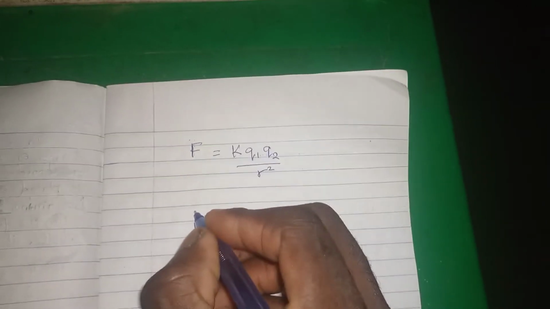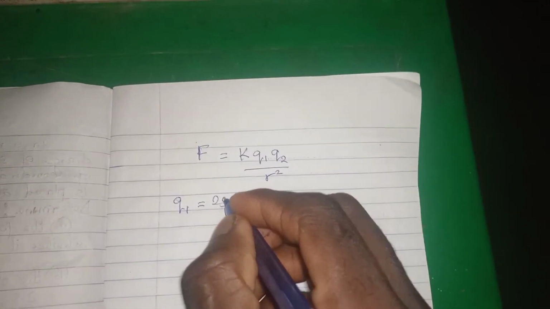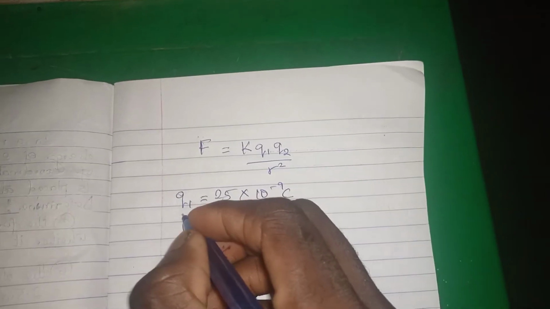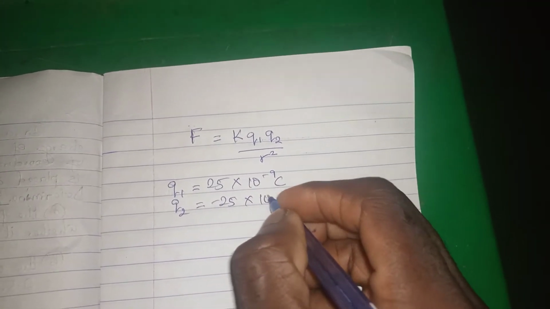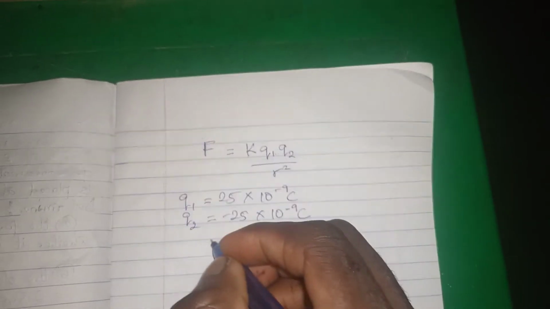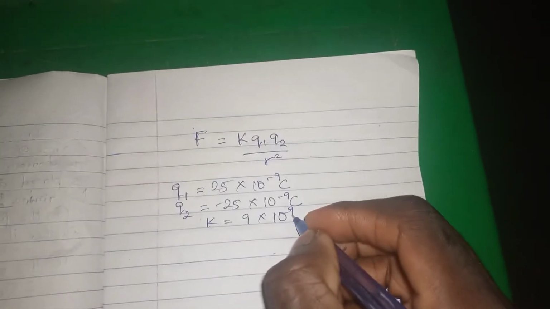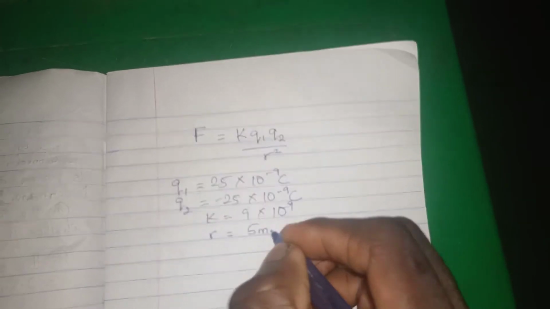This is the formula for the Coulombic force. So we have Q1 as 25 times 10 raised to power minus 9 coulomb. We have Q2 as minus 25 times 10 raised to power minus 9 coulomb. The value for K, we know it as 9 times 10 raised to power 9. Then you have R, the distance, which we determined as 5 meter.